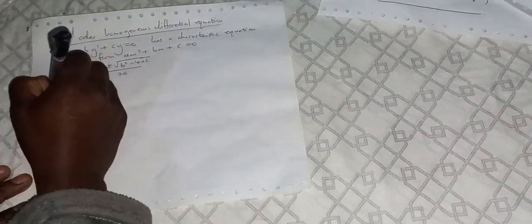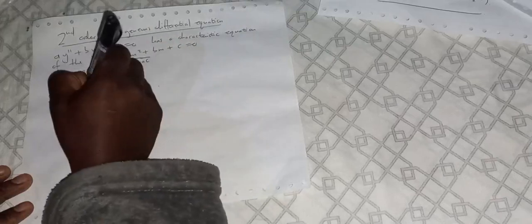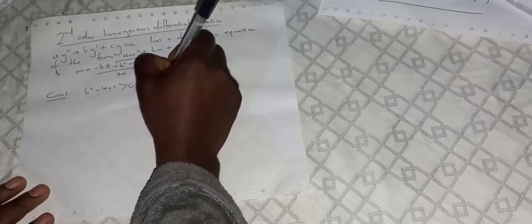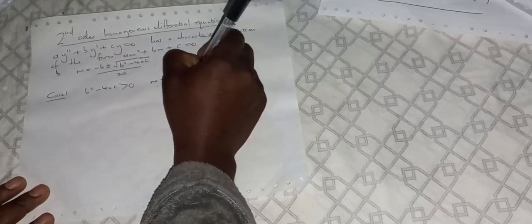As our first case, I'm going to call it case 1, we have the discriminant b² - 4ac greater than 0. If the discriminant is greater than 0, it means we have two real roots, m = a or m = b.